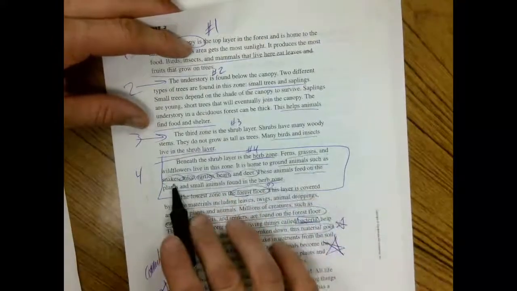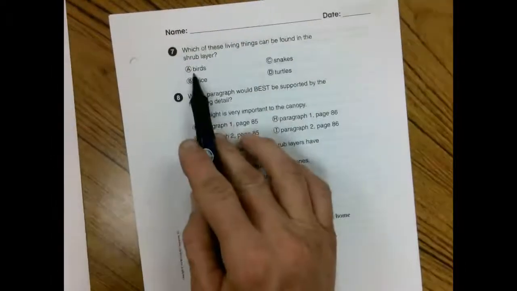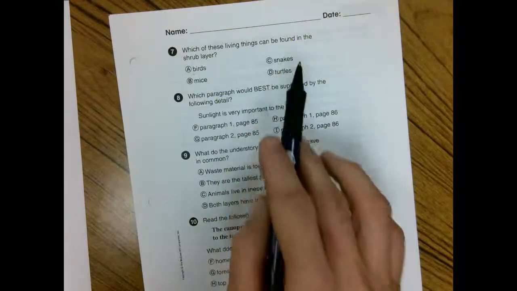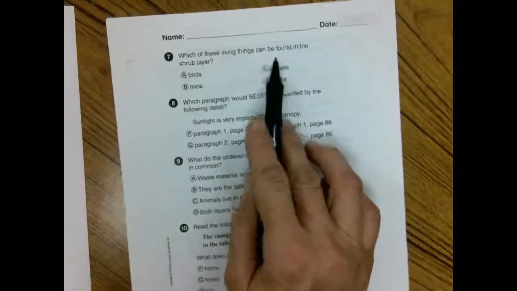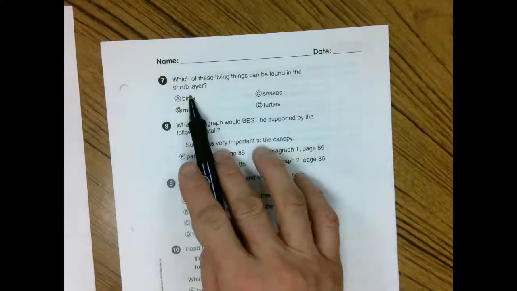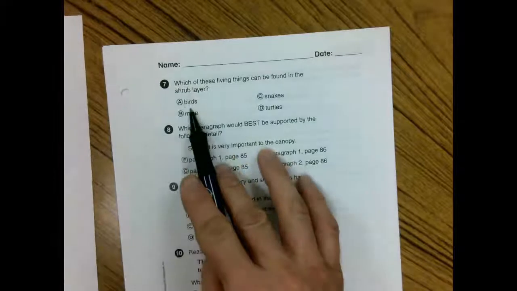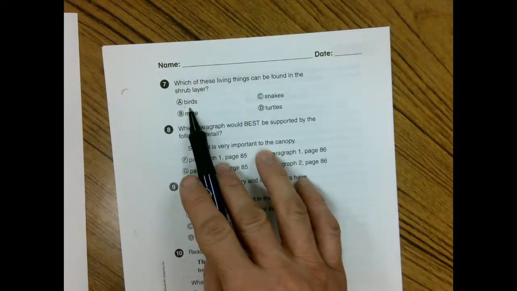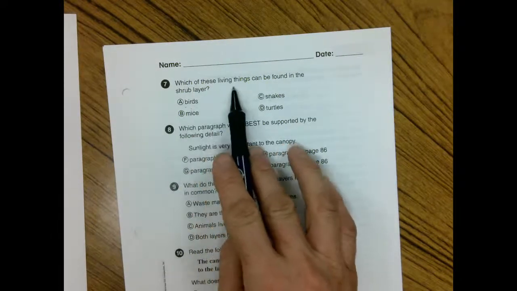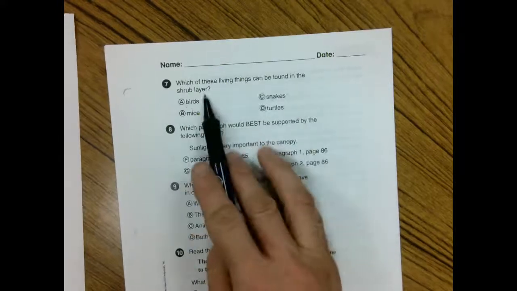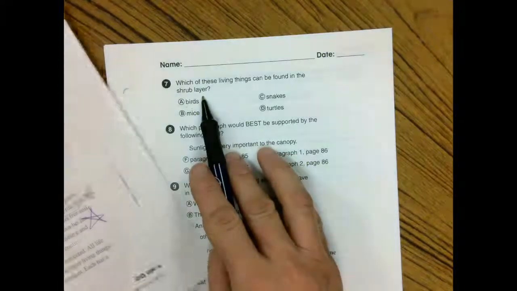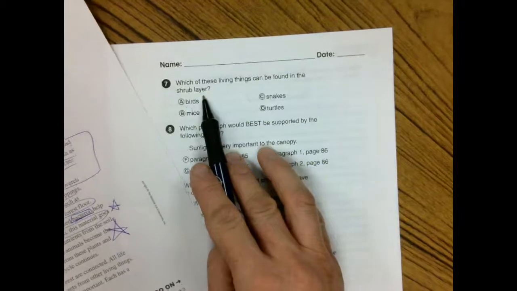Grass is grown off of snakes, mice, turtles, bears, deer, birds, snakes, turtles, mice. Which of these things can be found in the shrub layer? Number 7. The shrub layer.